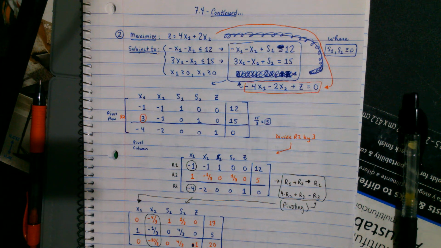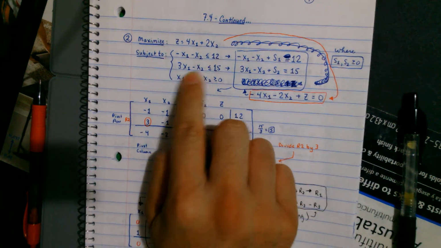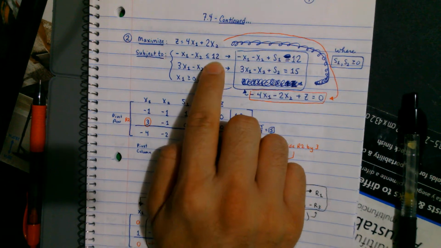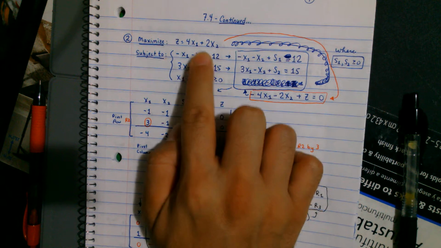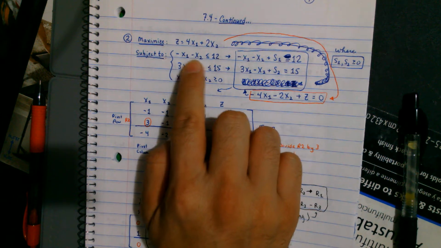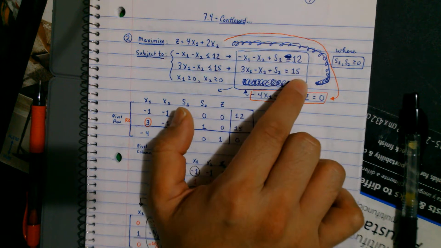I'm going to continue the second half of 7.4 by doing another problem. This one involves, again, x1, x2. So this is my objective function. These are my constraints. Notice that they're all less than, and each variable has to be greater than 0. So I need a slack variable for the first two inequalities, s1, s2, to be equal to.